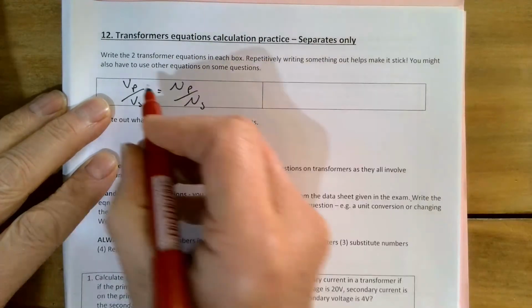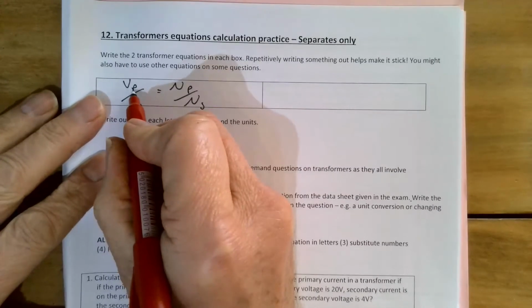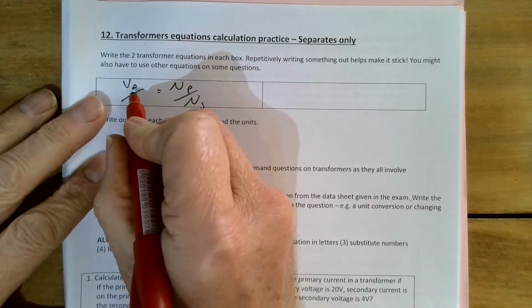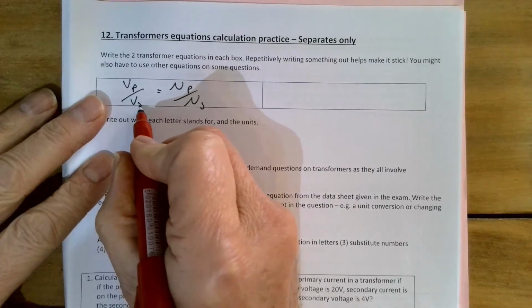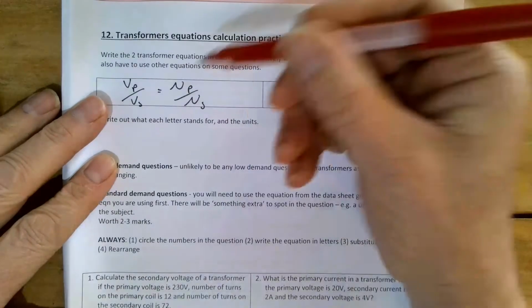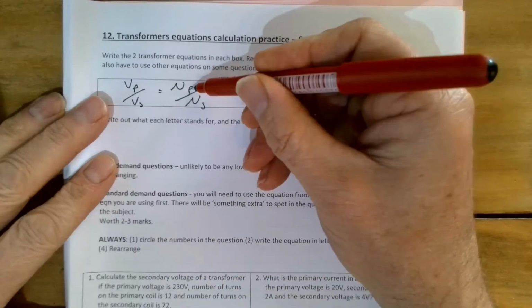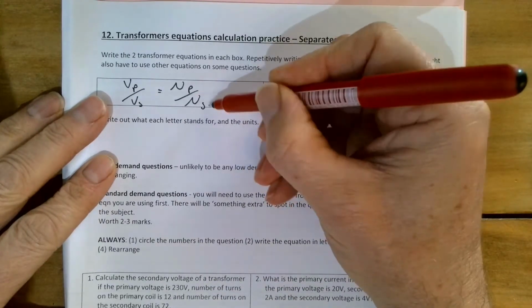And you've got to be aware of what these subscripts mean, which is P stands for primary, so this is the voltage across the primary. This is voltage, and that's voltage across, or the potential difference across the secondary coil of our transformer. Here you've got number of turns on the primary and number of turns on the secondary.